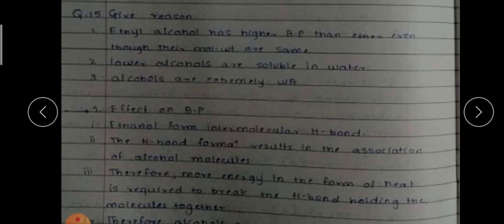Effect on boiling point, first point: ethanol forms intermolecular hydrogen bonds. Hydrogen bond formation results in the association of the alcohol molecules. Therefore, more energy in the form of heat is required to break this hydrogen bond holding the molecules together. Therefore, alcohols have a higher boiling point.